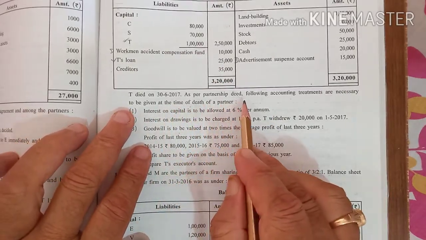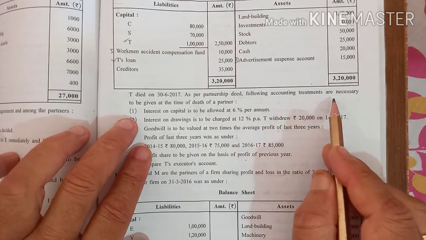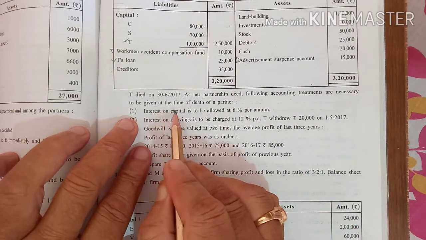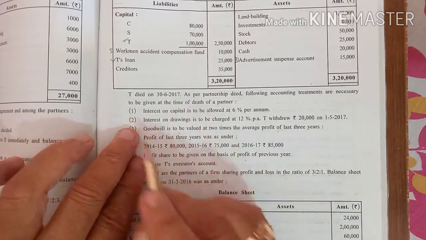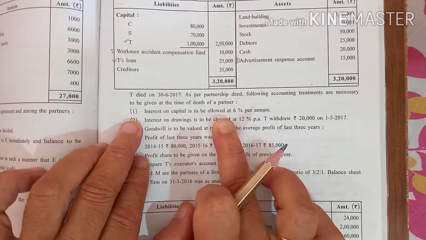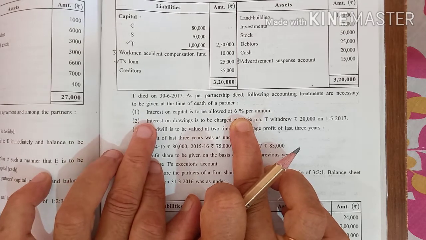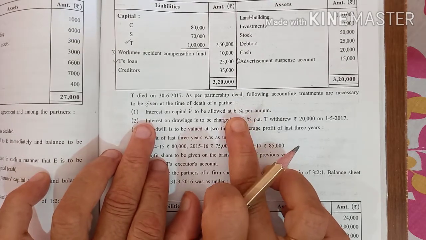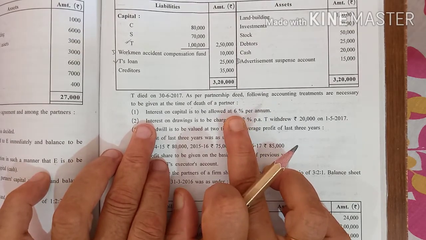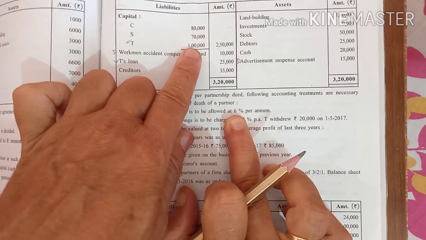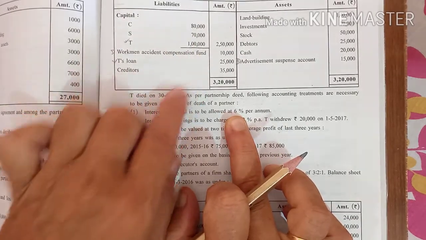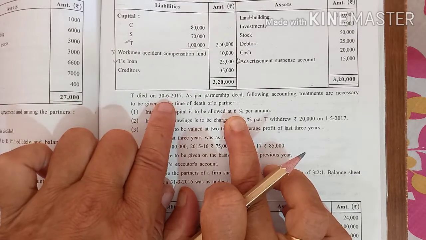As per the partnership deed, the following accounting treatments are necessary to be given at the time of the death of a partner. Number 1, interest on the capital you have to give. How much? 6%. It is given that he should get interest on the capital at the rate of 6%. When you calculate the 6% of 1 lakh, whatever it is coming, then you also have to calculate for the 3 months.